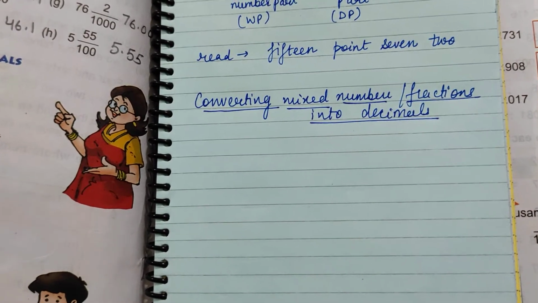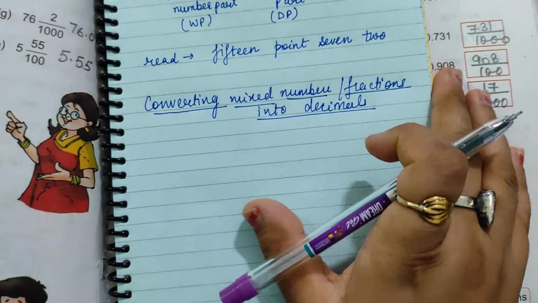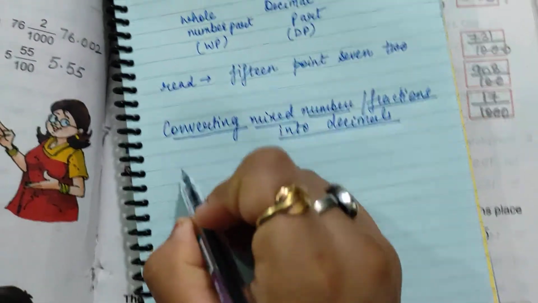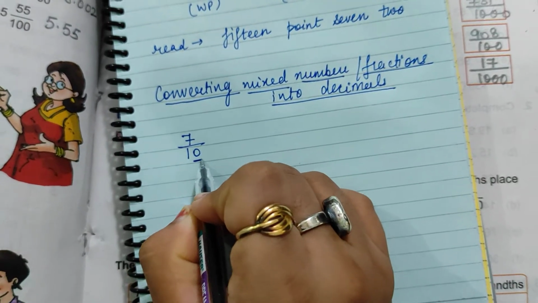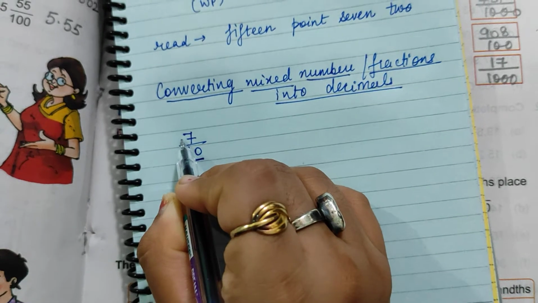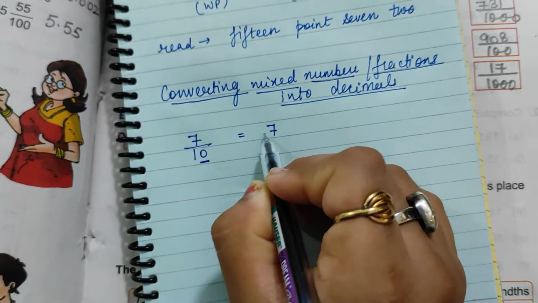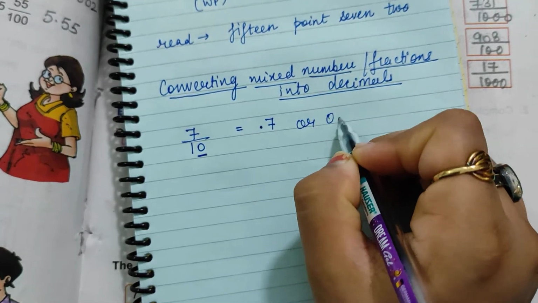Now let us start today's second topic, which is converting mixed number or fractions into decimals. Here I am taking a few examples from the previous day. I have taken 7 by 10. There is 1 0. So from the numerator, we will put the point after one place. So we will put the point before 7, which is 0.7.